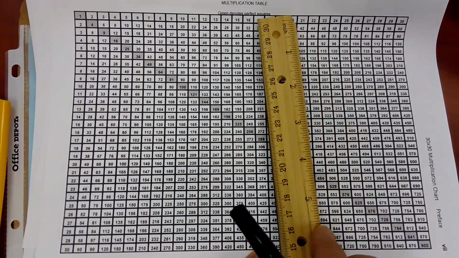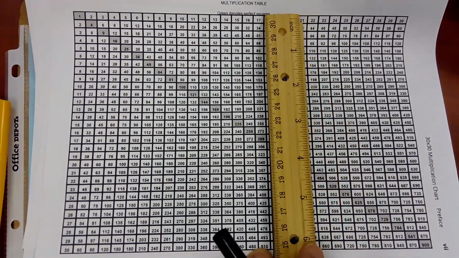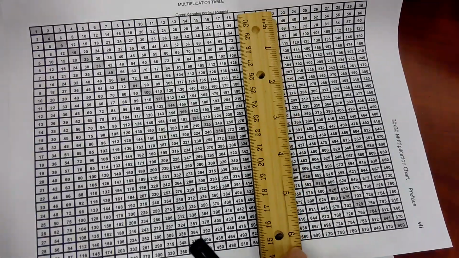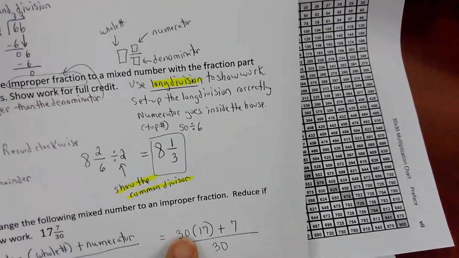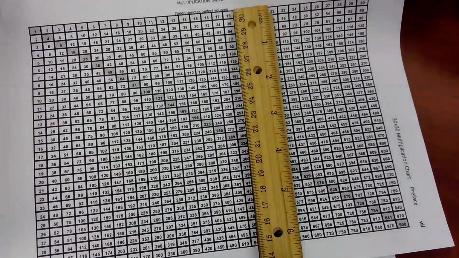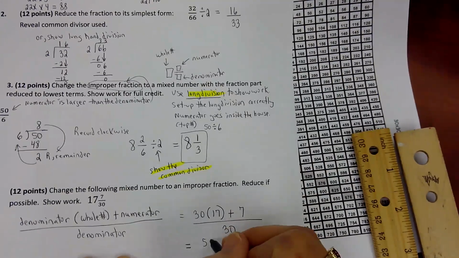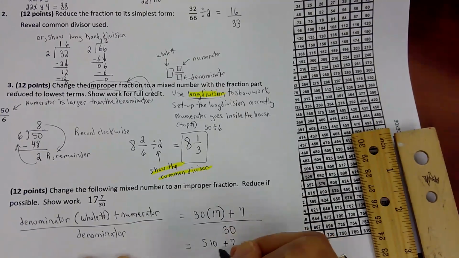Just use this ruler to help. That's 17, 510. So we can see over here, yeah, 30 times 17. So 30 times 17 is 510, plus the 7 over 30.